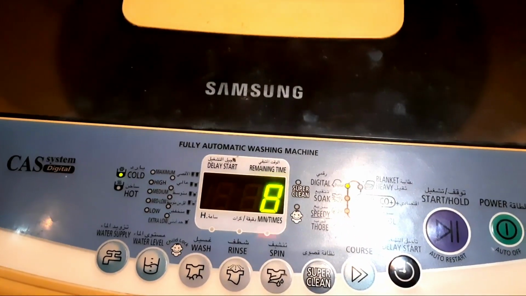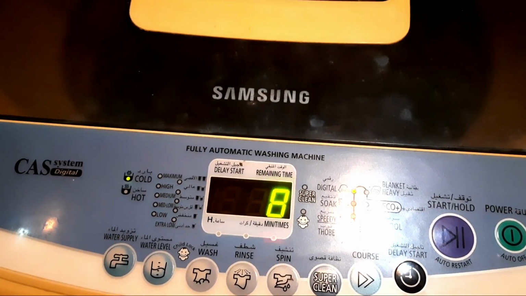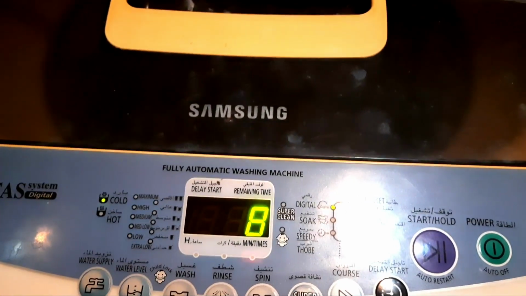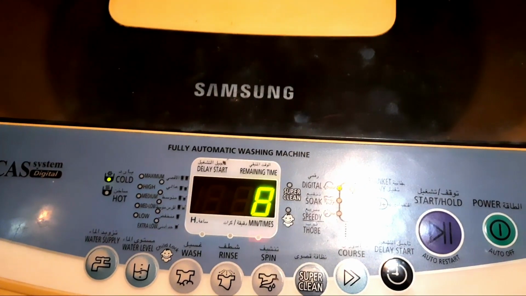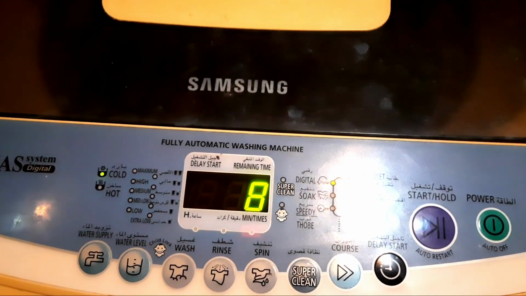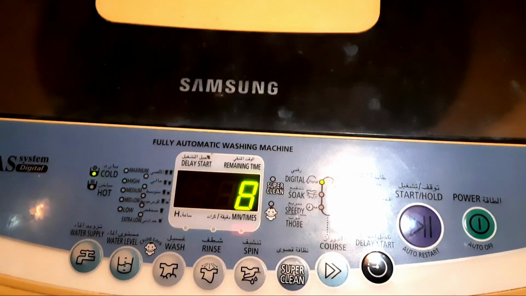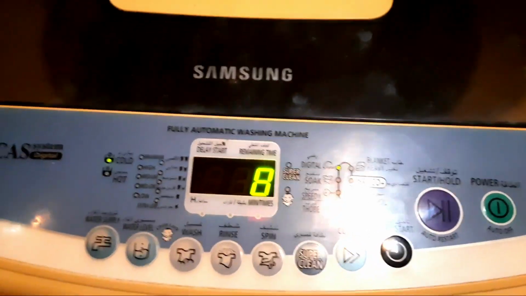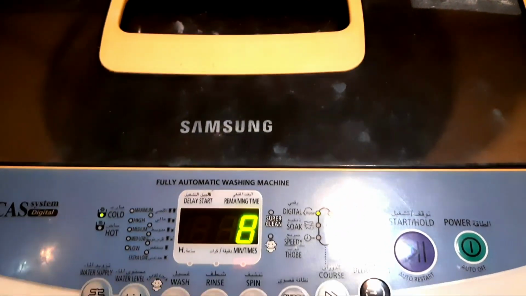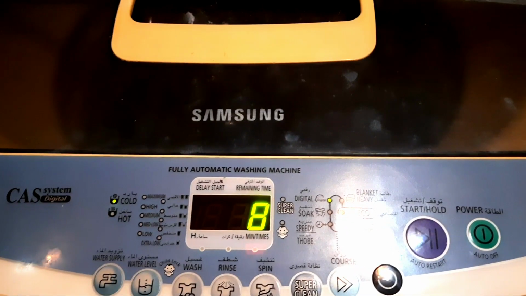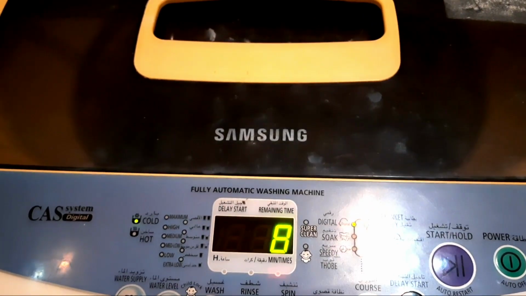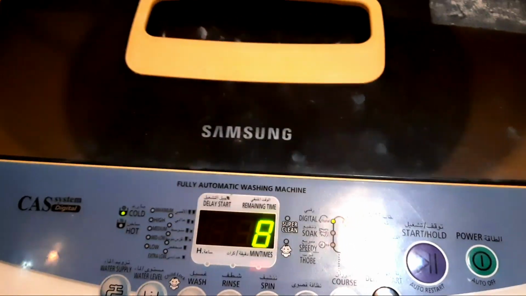And the DE error code is a door error. It says the door is open, but in this machine the door is closed. There is a problem with the vibration of the drum inside, but the door is already closed, but again the DE error is also coming. So now I will show you how to fix this problem.